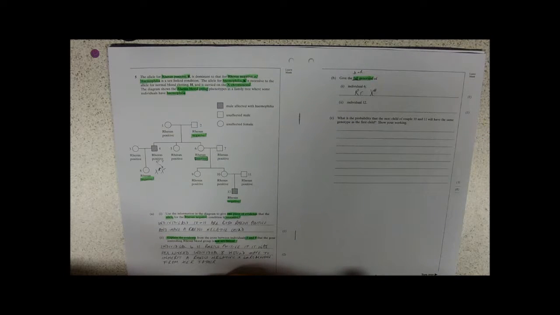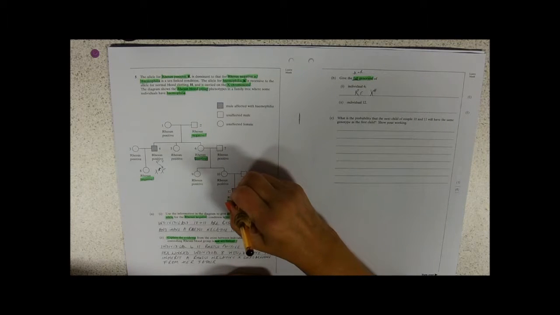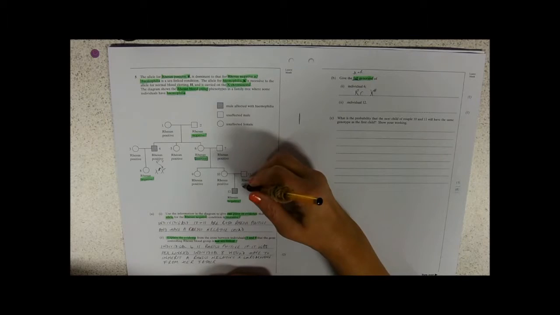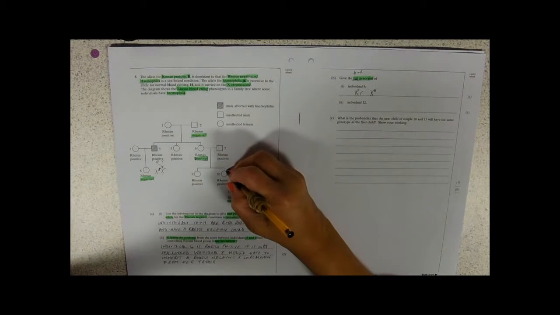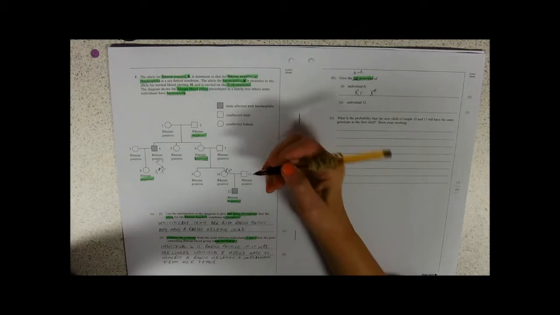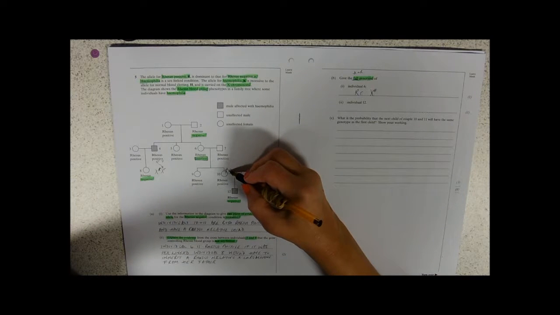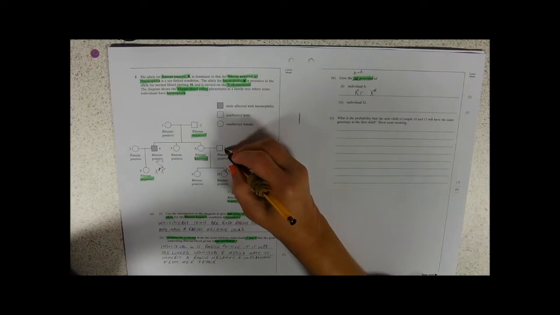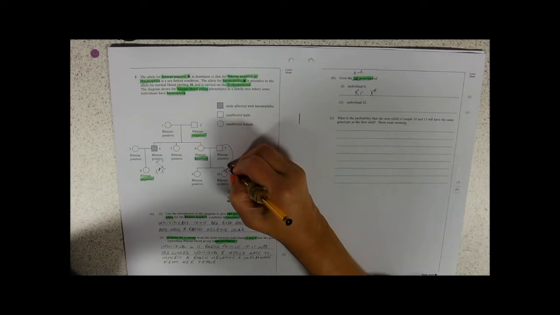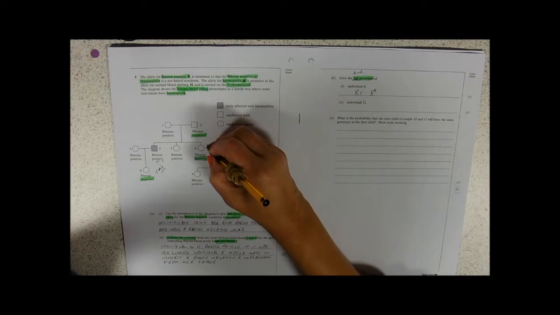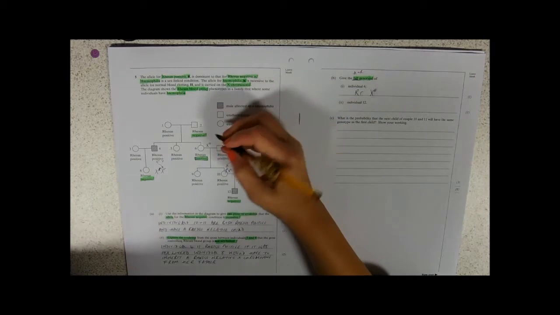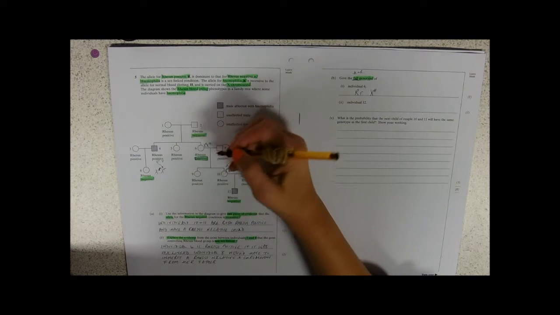So now then, we've got this haemophiliac down here who has inherited the X little h from mum here, so individual 10 is X big H, X little h. She has inherited an unaffected X chromosome from dad 7, so that means that her other X chromosome must be from mum 6.